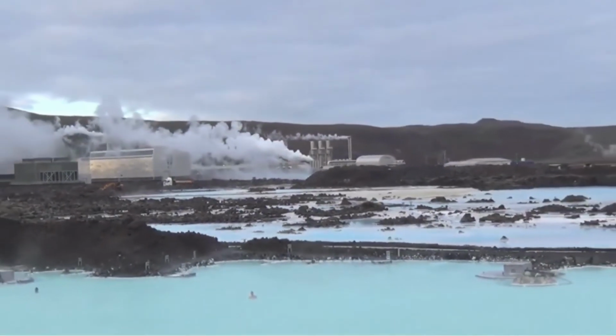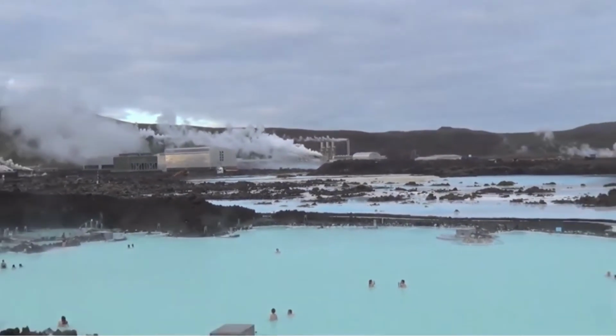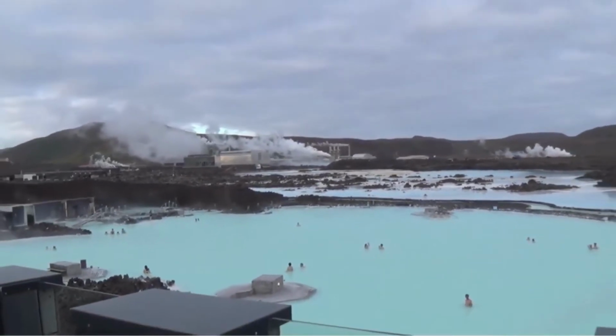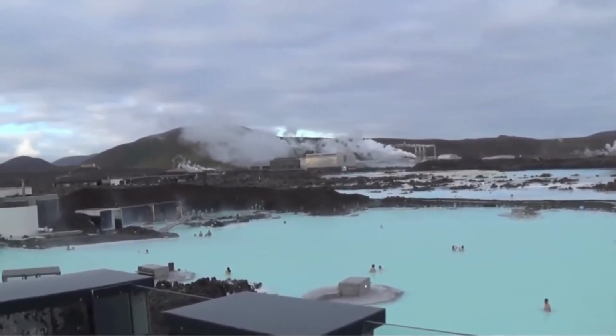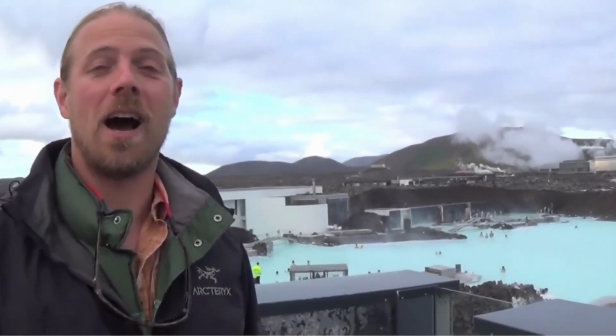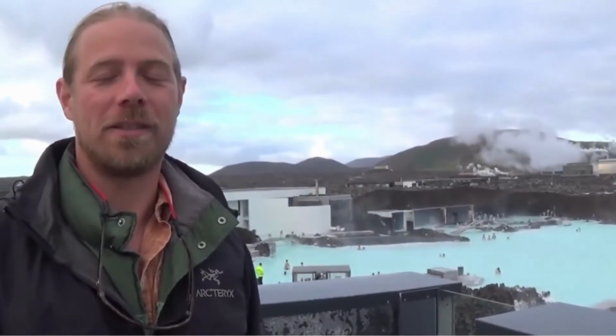So 99% of Iceland's electricity comes from these geothermal power plants. And on top of that, it makes a pretty cool place to come and enjoy the amazing hot healing waters of a hot spring.